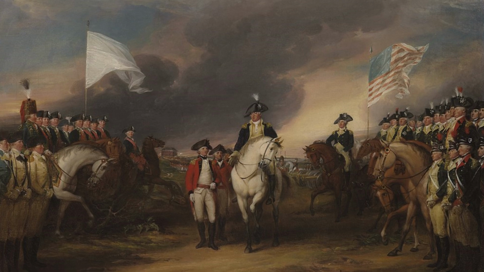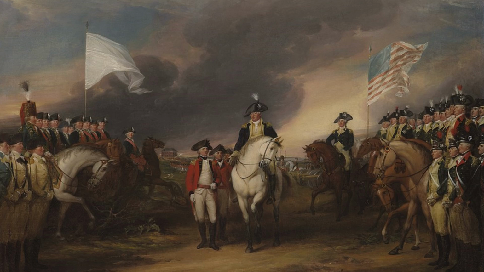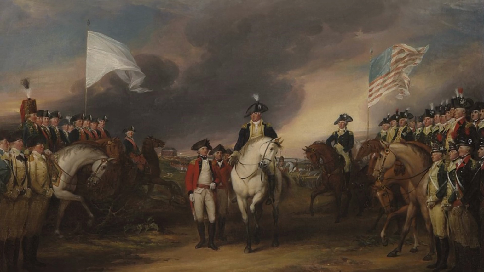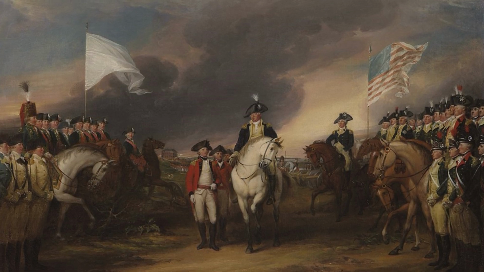After 8 long years of struggle and sacrifice, the American Revolution had reached its hard-won conclusion. The 13 colonies achieved what many thought impossible: independence from the mighty British Empire.